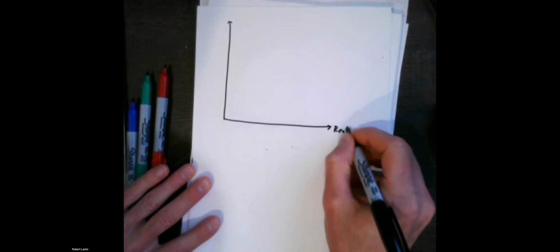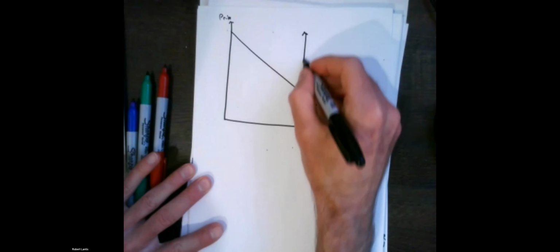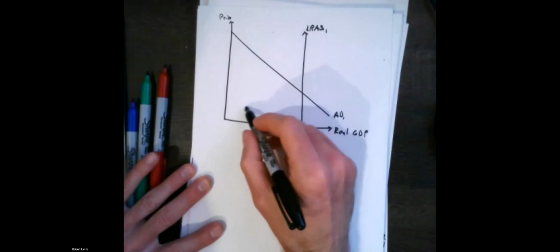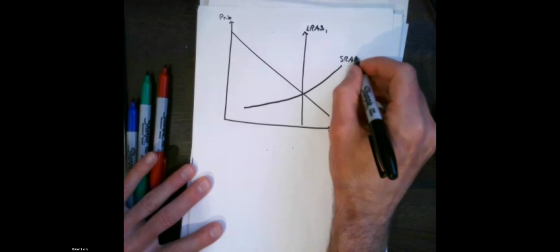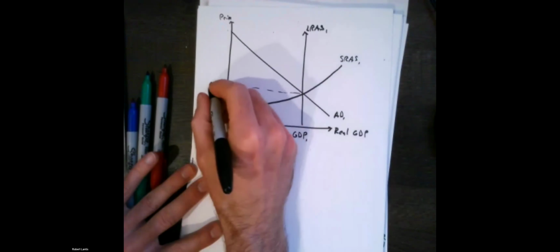So let's say I've got real GDP, I've got prices, I've got my aggregate demand curve, I've got this long run aggregate supply curve. Initially, we'll start out in equilibrium. So here's my short run aggregate supply. Here's my initial price, my initial GDP.